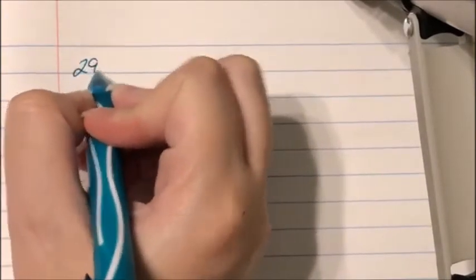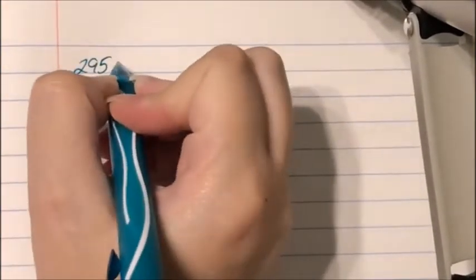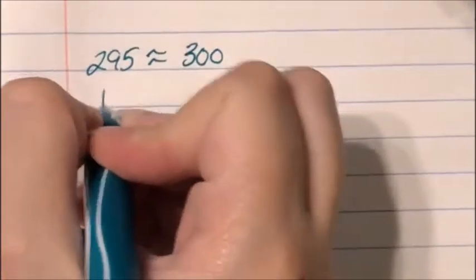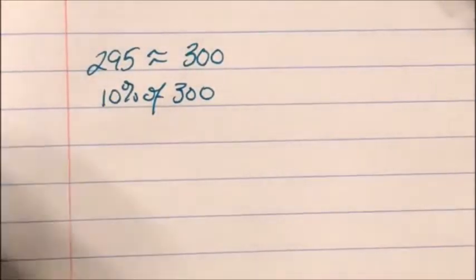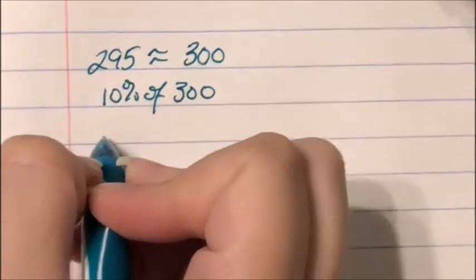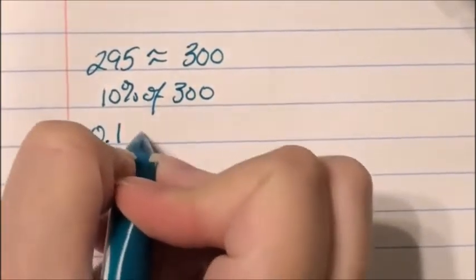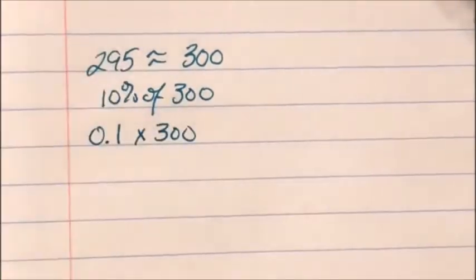So I can estimate 295 is approximately 300. It's not 300 exactly, but it's pretty close, right? Now I can take 10% of 300, which is 0.1 times 300.